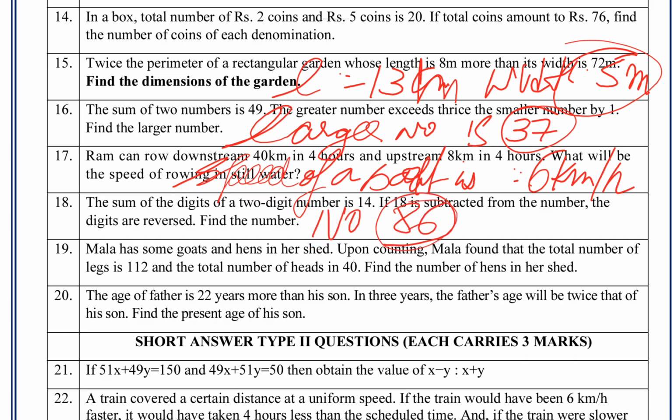The answer is 86. 19th one, 24 hens are there. And 20th, 19 years.